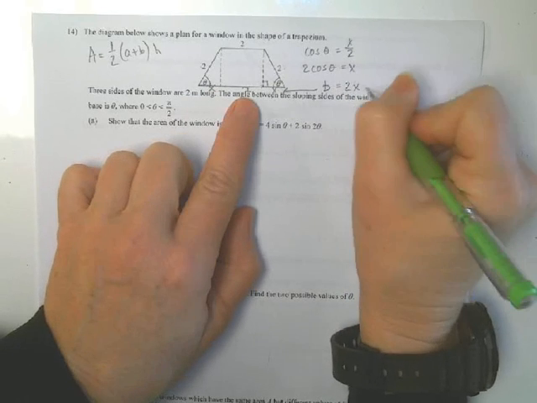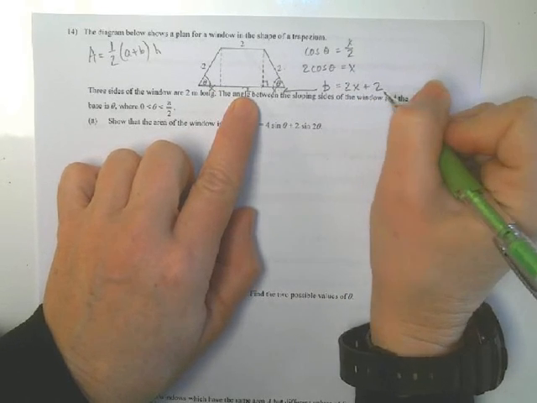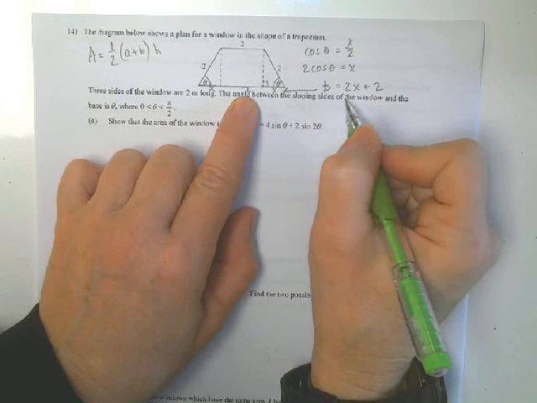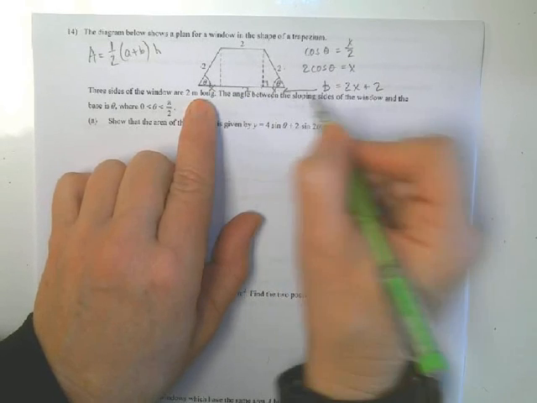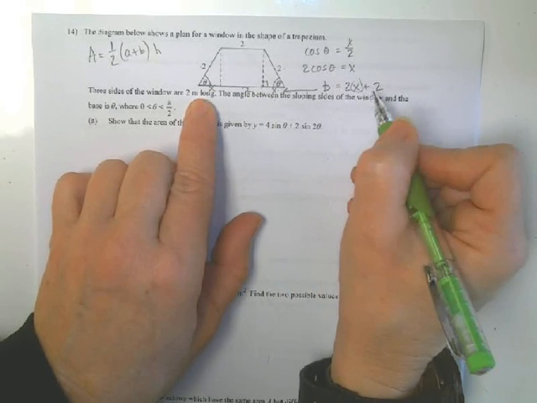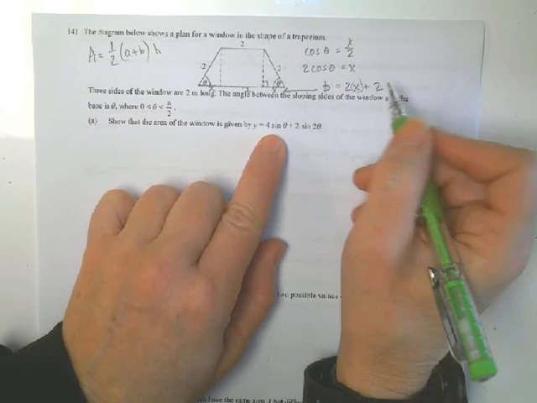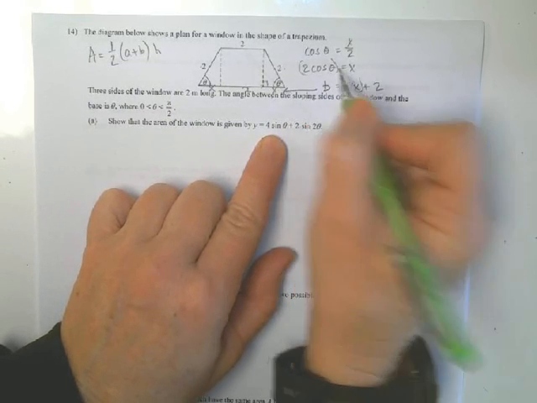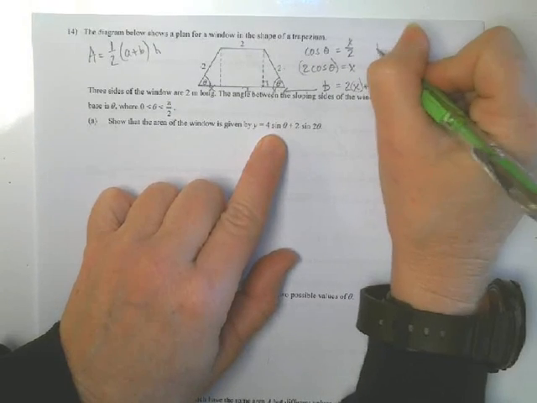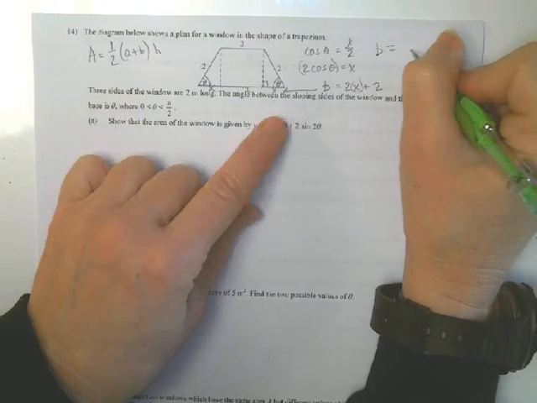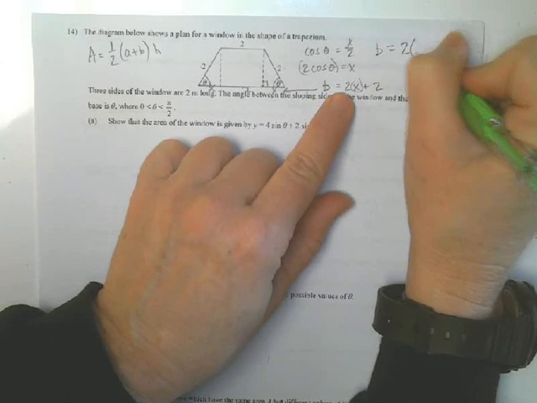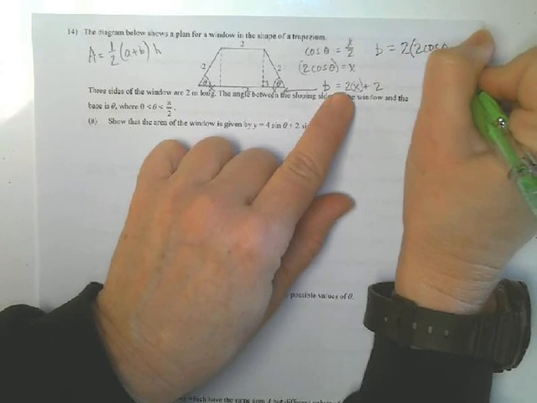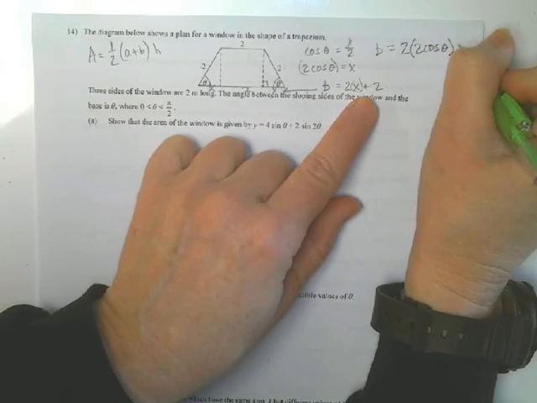Okay, so now I have an expression for this base, but I can't use x, I have to use theta. So I'm going to plug in where the x is, I'm going to plug in this. So my base, my B, is going to be 2 times 2 cosine theta plus 2.